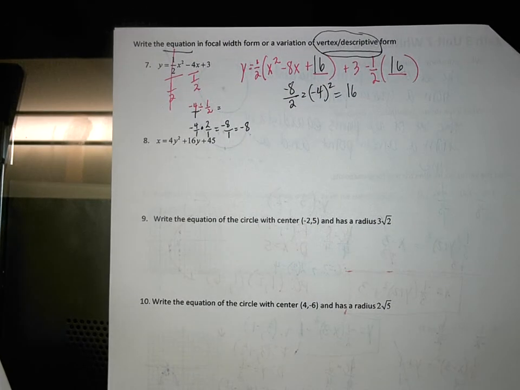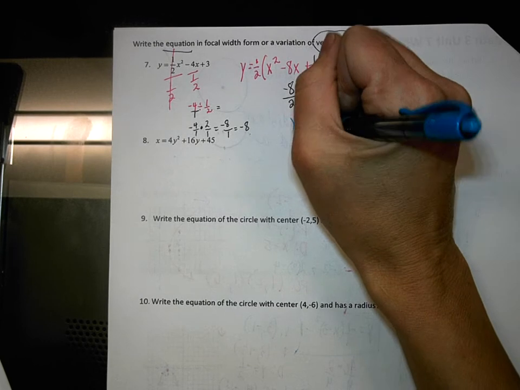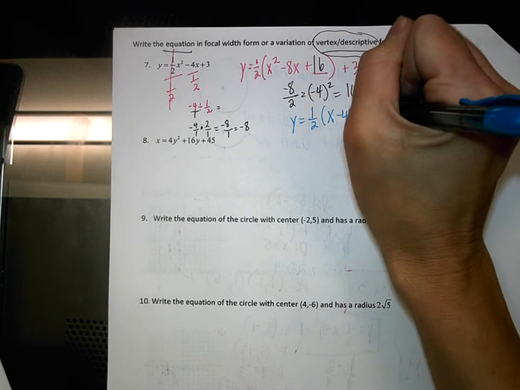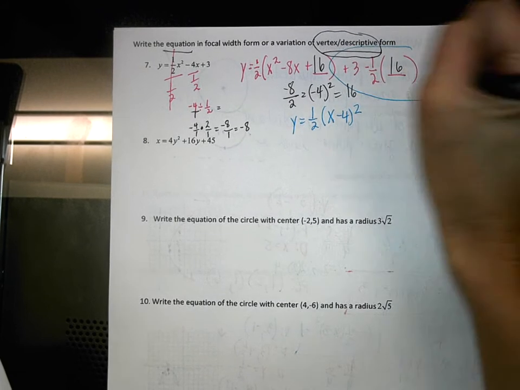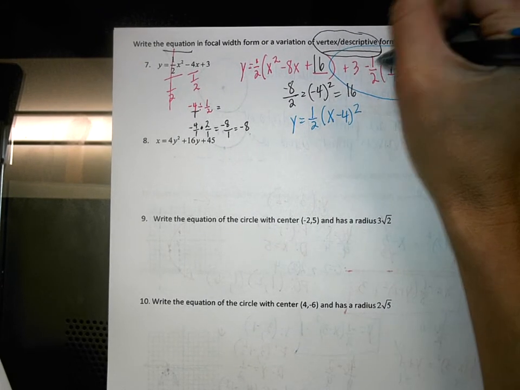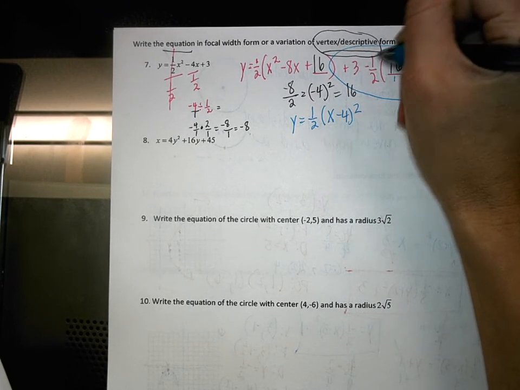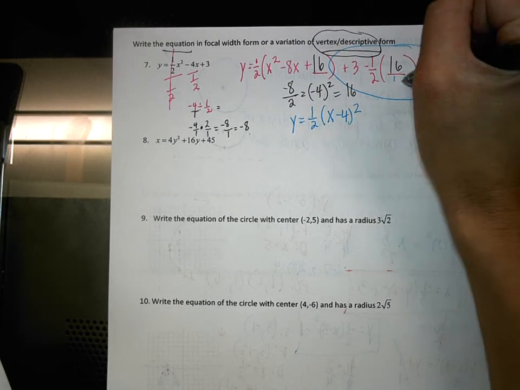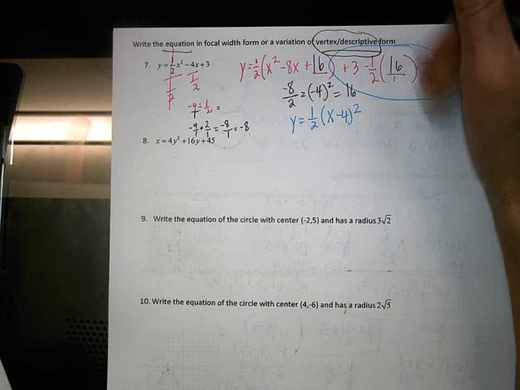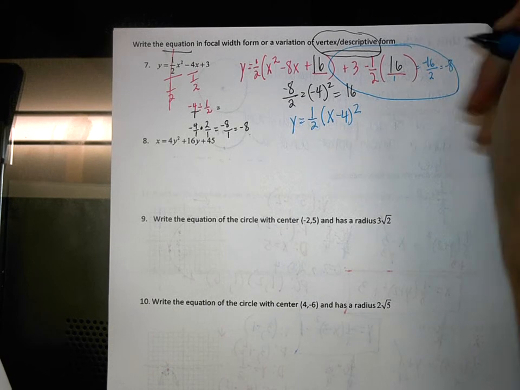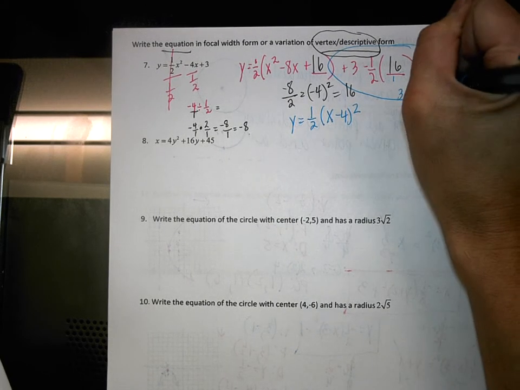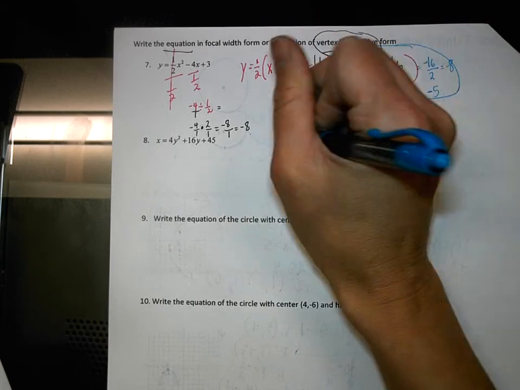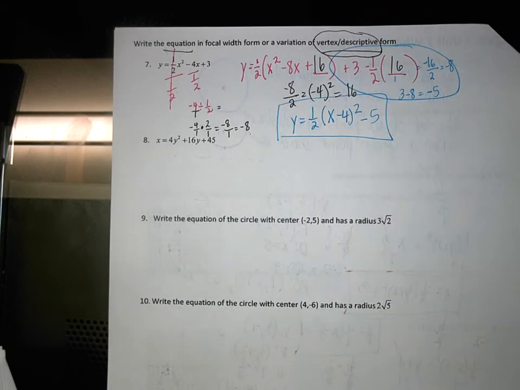We now will write our equation, which is y equals 1/2 (x minus 4) squared. And we simplify this. Right here, two fractions being multiplied. -1 times 16 is -16 over 2 times 1, which is 2. And -16 over 2 is -8. So I have 3 minus 8, which is -5. So -5 goes here at the end. And we have it written in the correct form.